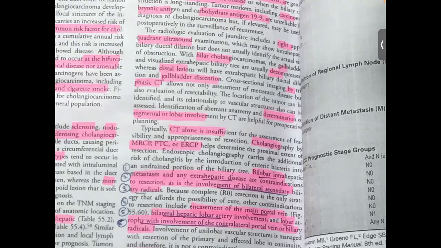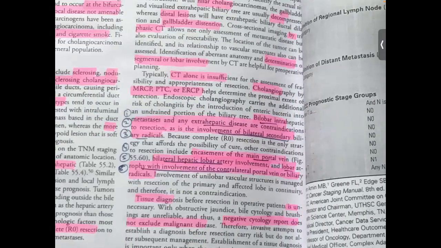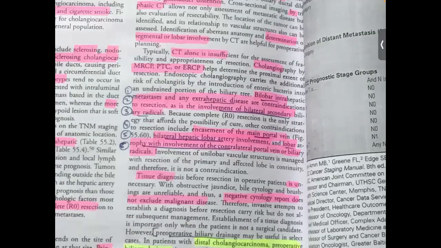In detection of aberrant anatomy, segmental or local involvement, CT is helpful. But CT alone is typically insufficient for the assessment of feasibility and appropriateness of resection. Cholangiography by MRCP or ERCP may be needed. So if we cannot do it with CT, we can use MRCP or ERCP. Next is bilobar intrahepatic metastasis and any extrahepatic disease or contraindications to resection.